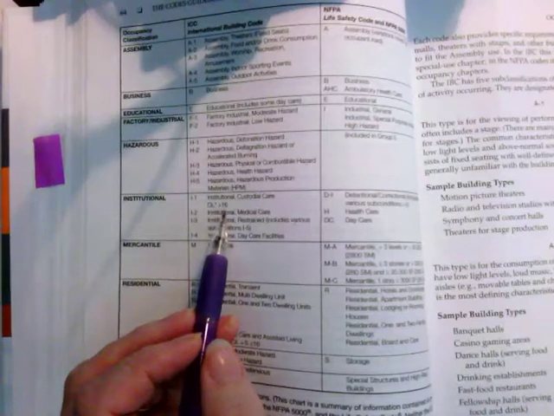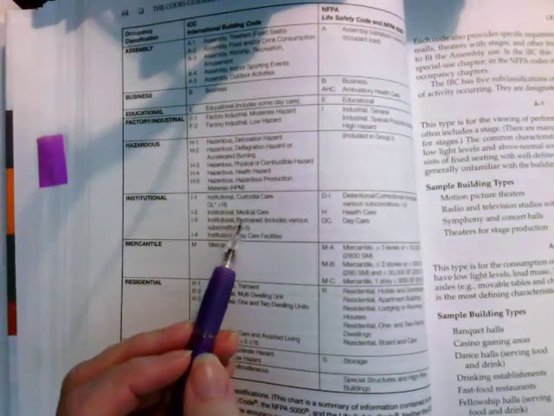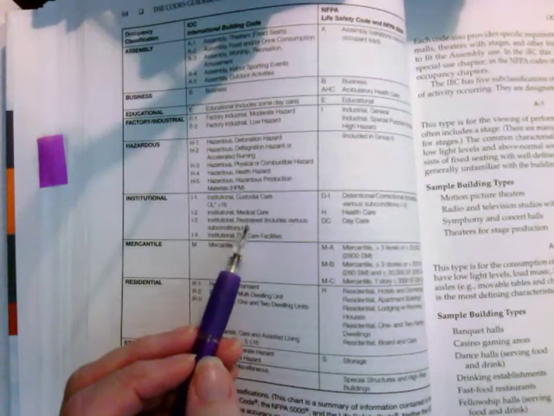Question D. If you are designing the interior of a large assisted living facility that accommodates 150 residents, and you are using the IBC, which occupancy classification would you use? Okay, institutional, I1. That's because of the number of residents. The IBC uses a number of residents to determine which an assisted living facility is considered an institutional occupancy.